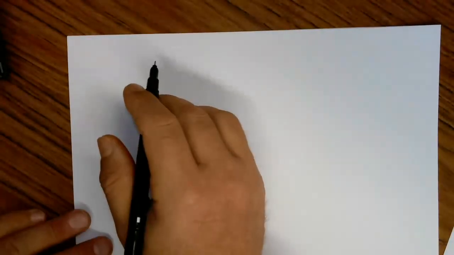So let's switch to a new sheet. We have 3 equations with 3 unknowns we need to solve for.